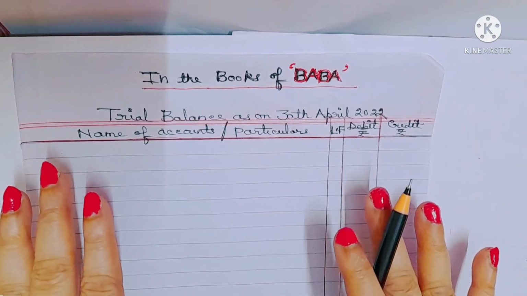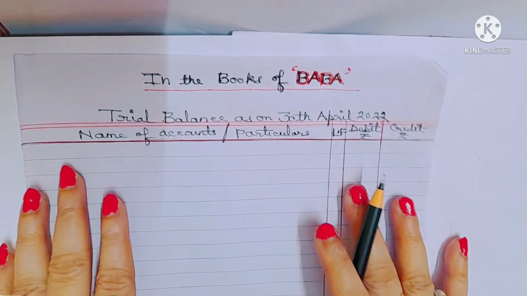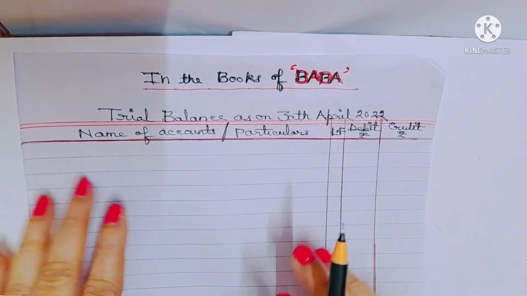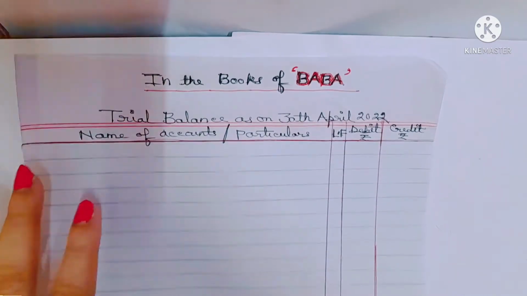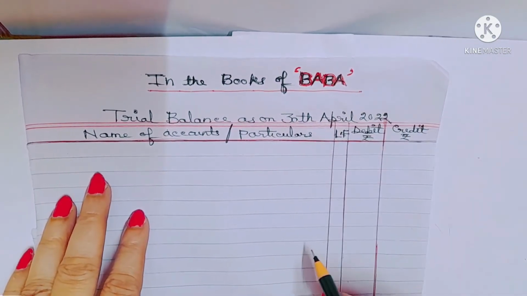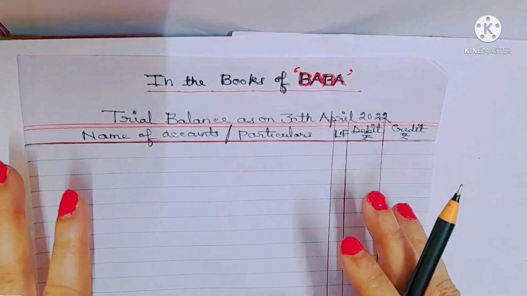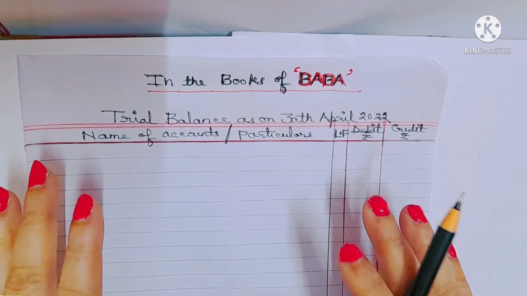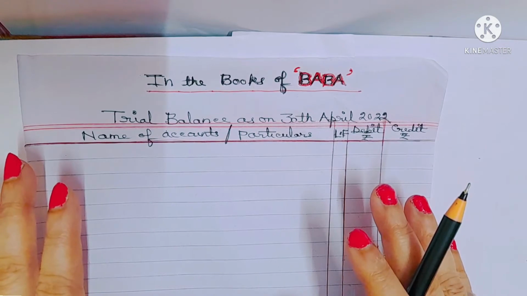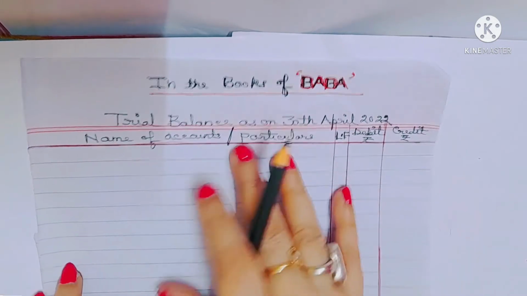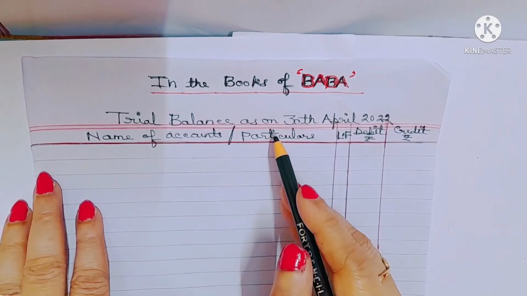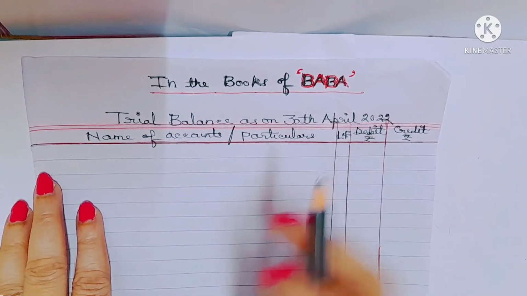এইভাবে বিজনেসে দেখা হয়। যদি তোমাদের প্রিপেয়ার করতে বলে তাহলেই তোমরা করবে। অলওয়েজ রিমেম্বার, আমরা কি করে দেখি আমি তোমাদের বলে দিলাম। A ledger account which shows a debit balance is put on the debit side, and a ledger account which shows a credit balance is put on the credit side of the trial balance. Understood? Let's do it. What is the format? In the books of Baba, name is there. Trial balance is on 30th April 2022, last date.